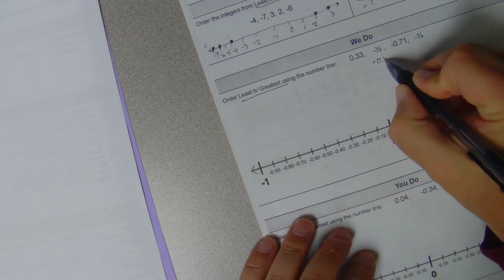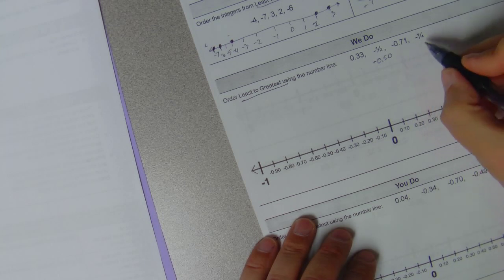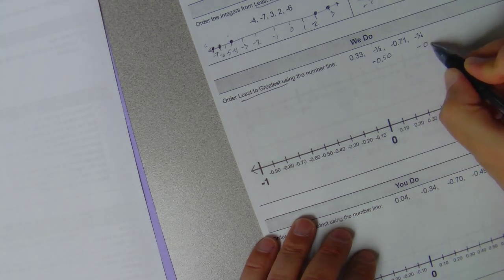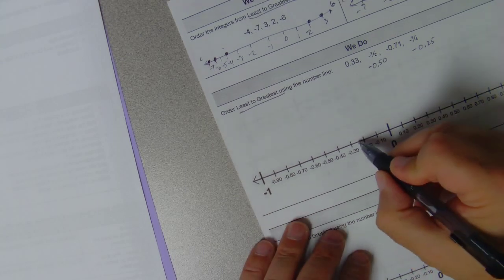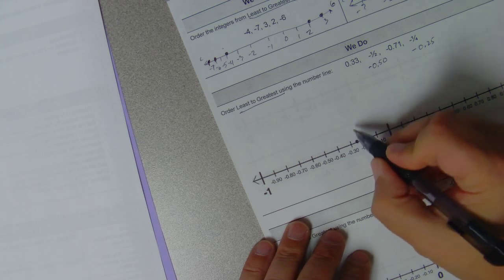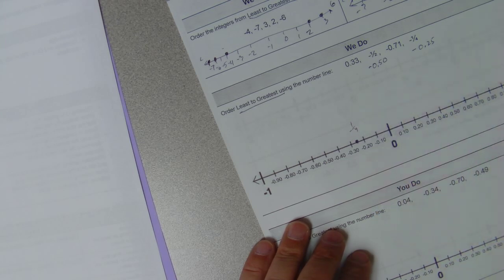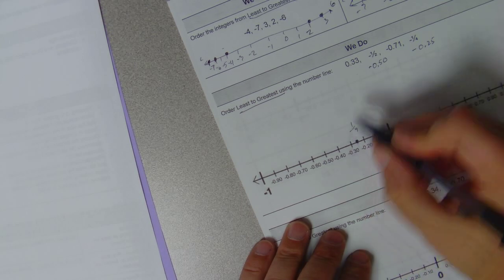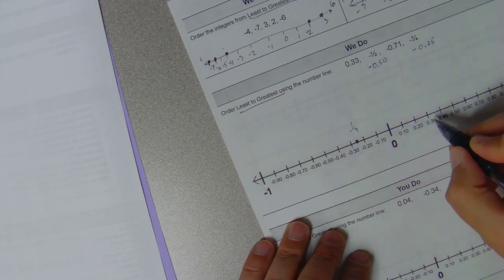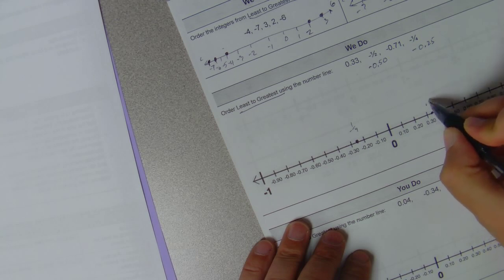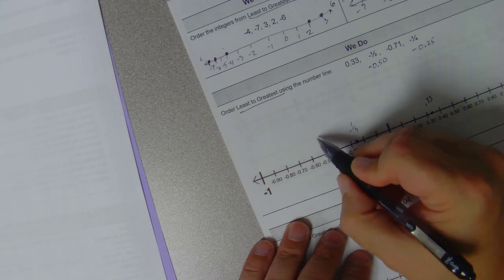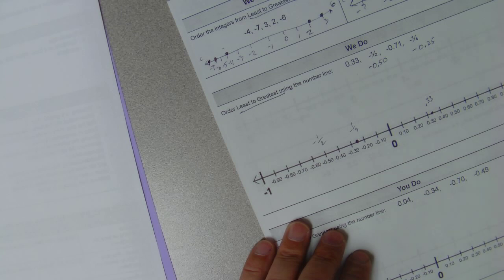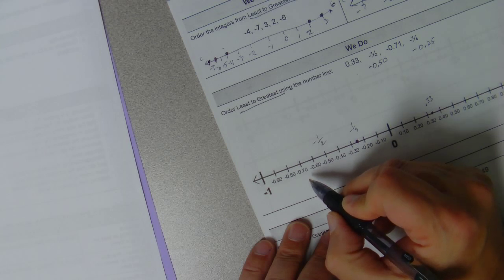So this is -0.50. That's already a decimal. We should already know that this is 0.25. Of course, it's negative. And now it becomes very easy to map all of these on here. Here's where -1/4 would be. 1/3, or a third, essentially, would be here, 0.33, and negative 1/2 would be there, and negative 7.1.